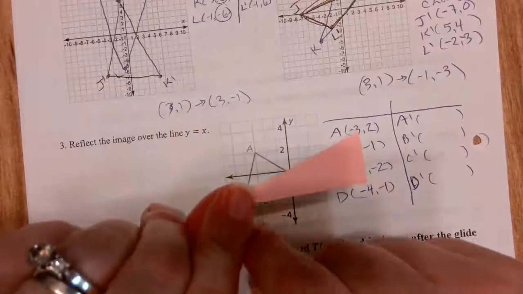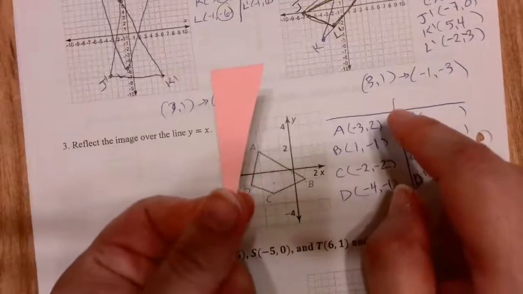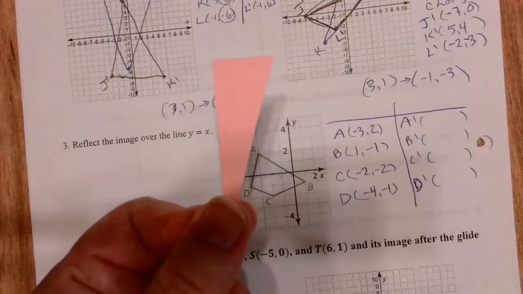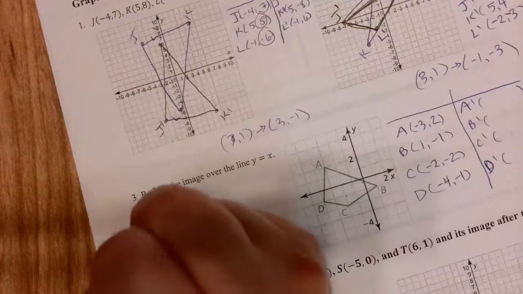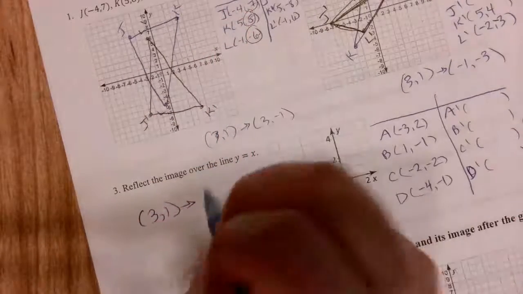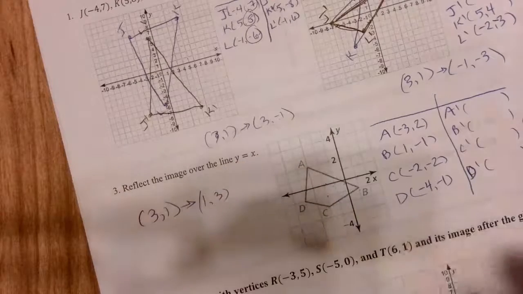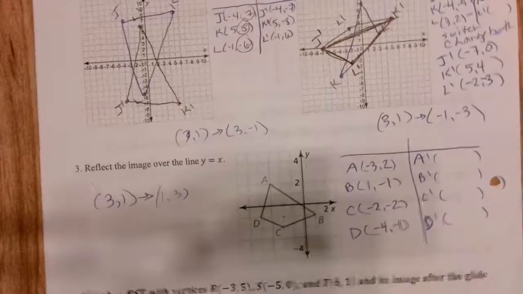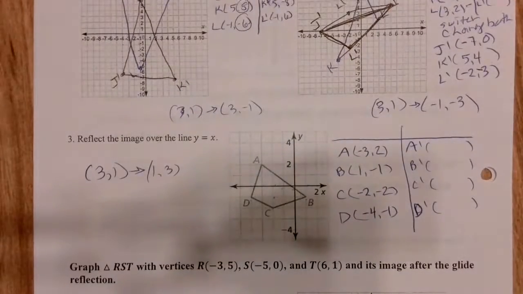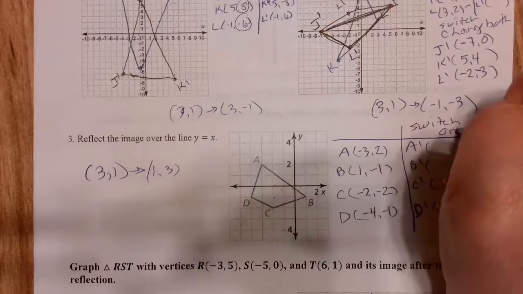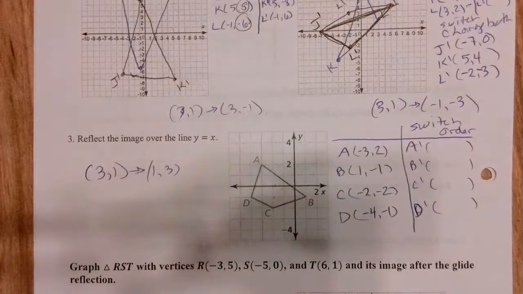So instead of going right 3 up 1, look at where the 3 and the 1 are now. So now the point 3, 1 turns into the point 1, 3. So what happened? 3, 1 turned into 1, 3. So we just switched the order. That's all we need to do.